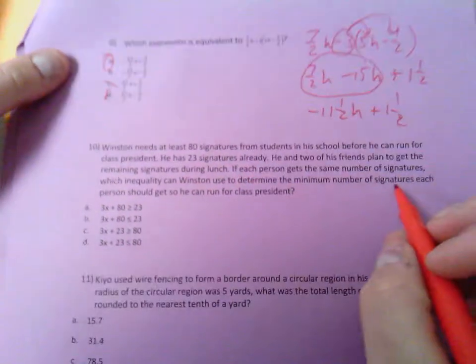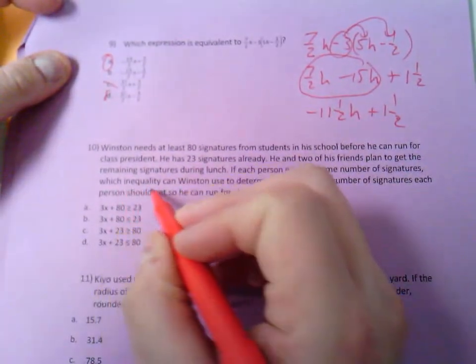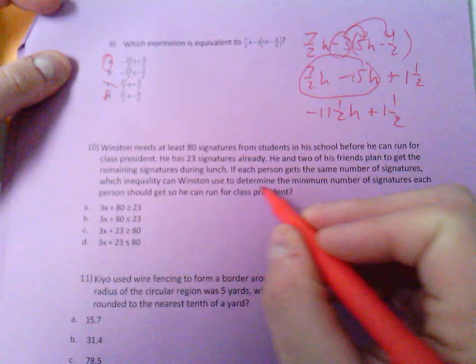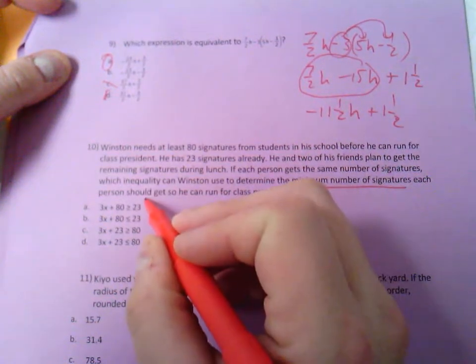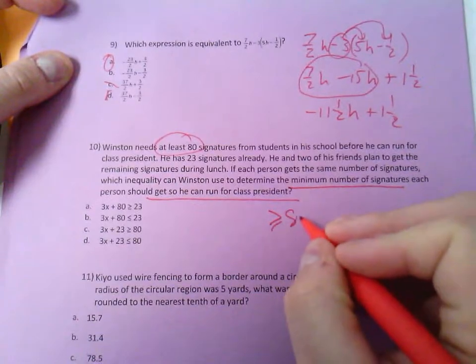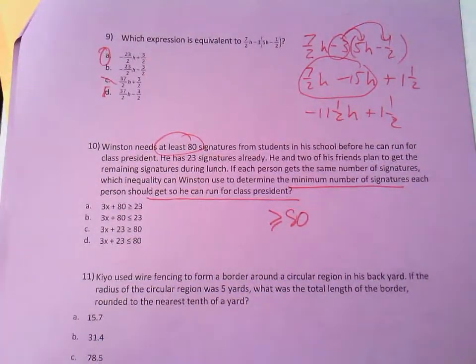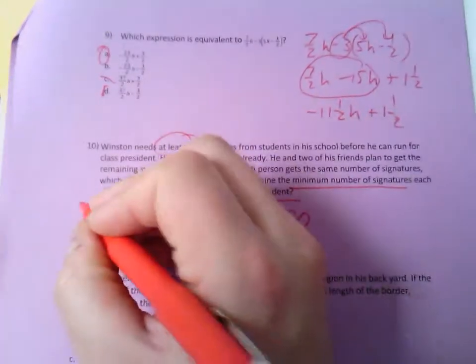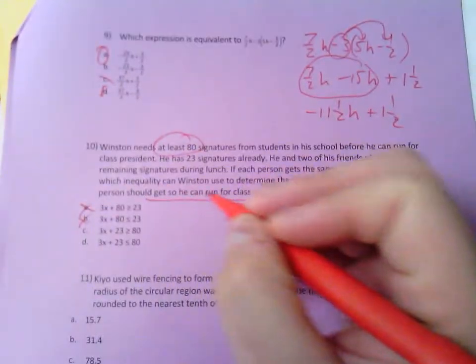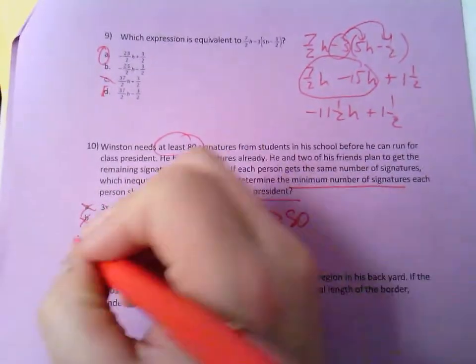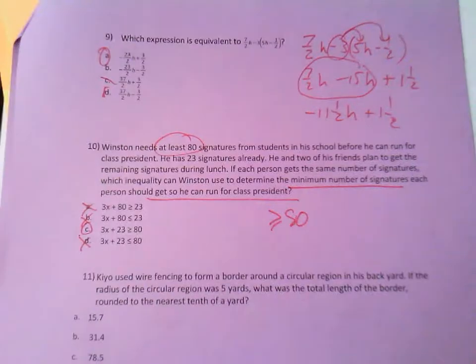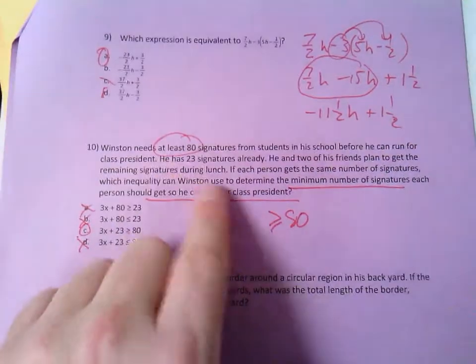All right. Number 10, which inequality can Winston use to determine the minimum number of signatures so he can run for class president? At least 80 means that it's going to be greater than or equal to 80. So that means you can get rid of that one, you can get rid of that one, and you know what? You can get rid of this one. So really, with this one, you didn't have to do any more work. Just that first sentence gives you enough information to answer the question.